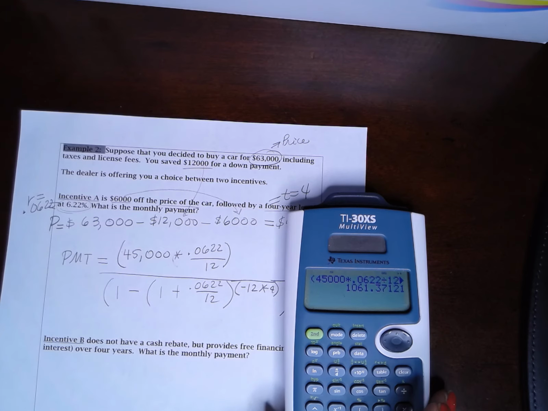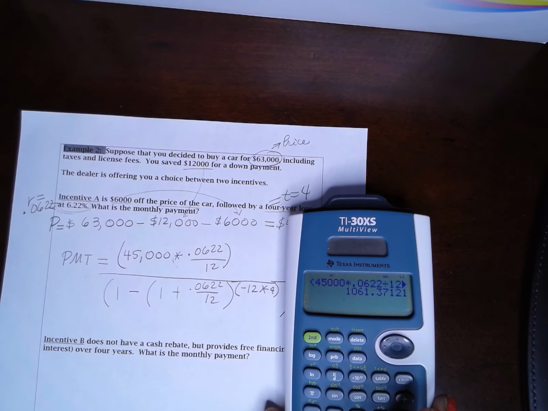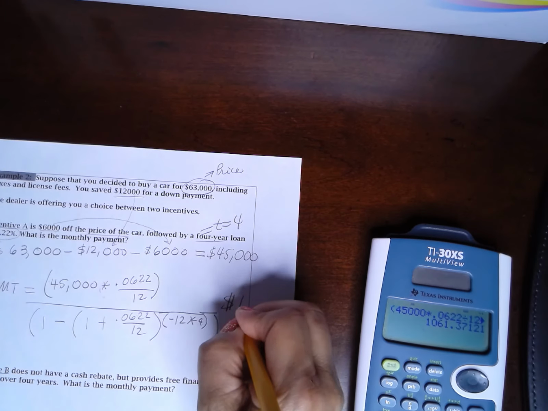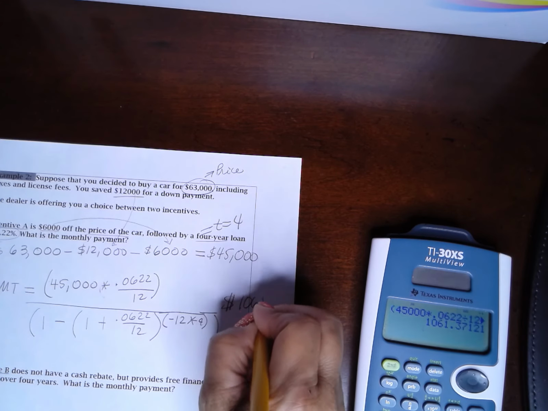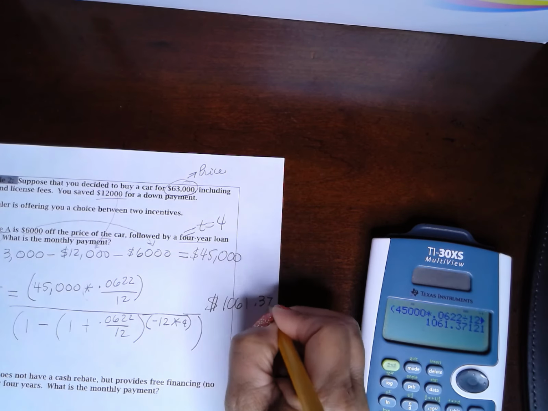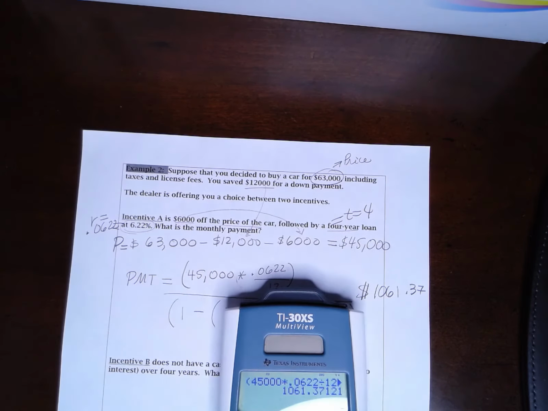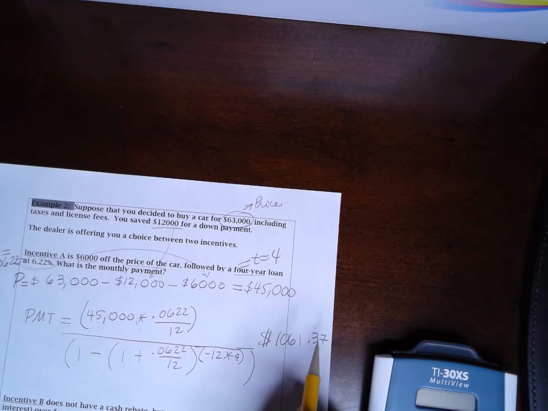So this one is $1,061.37. So this is a more expensive car, $1,061.37. Making sure I enter all the values. Okay, so that is the payment for this car.